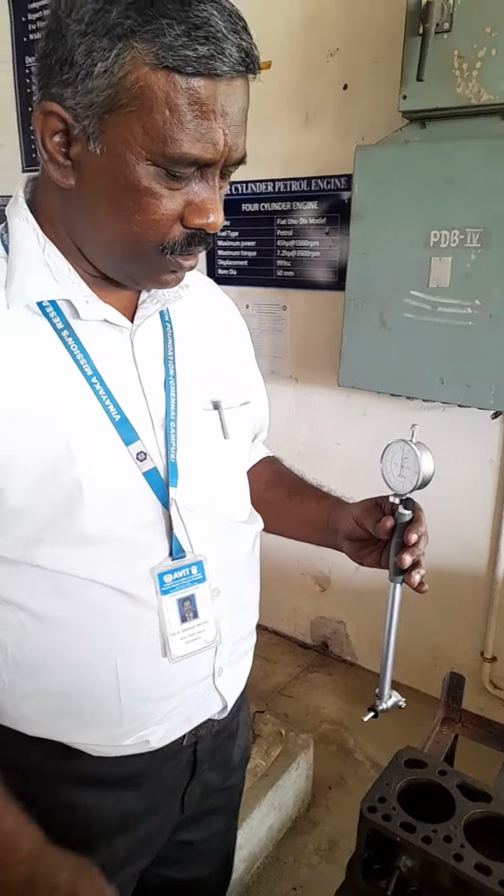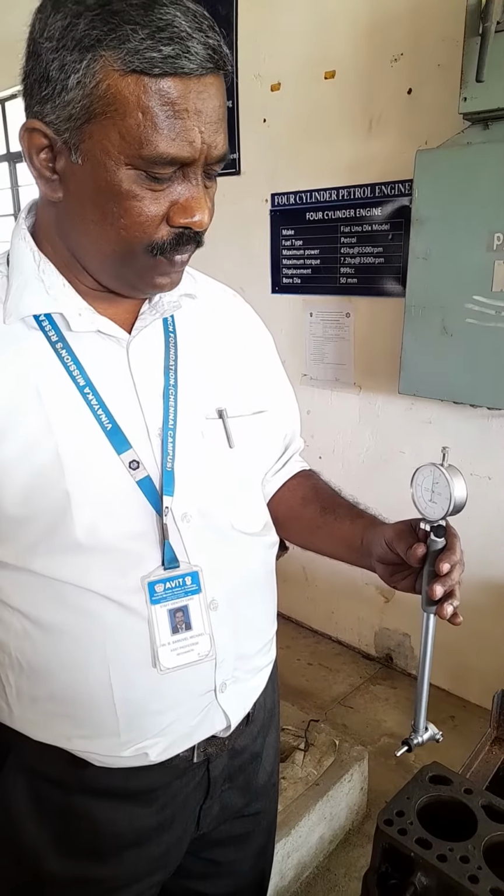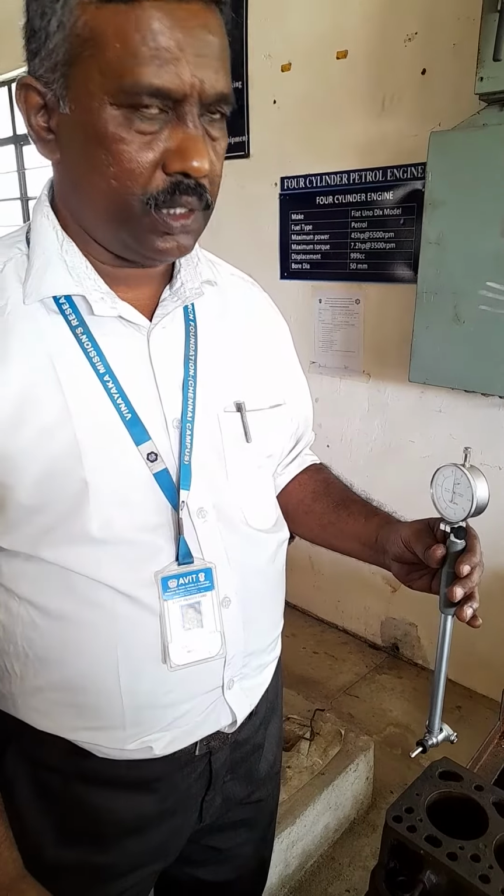Okay, so now you can understand the ovality checking of the cylinder bore. We will take the measurements in the next class.